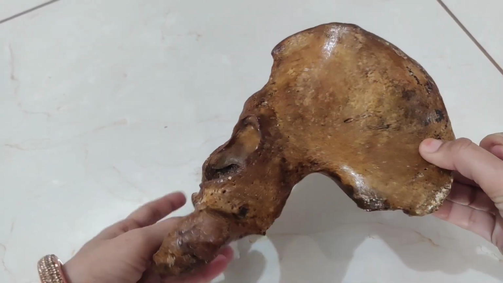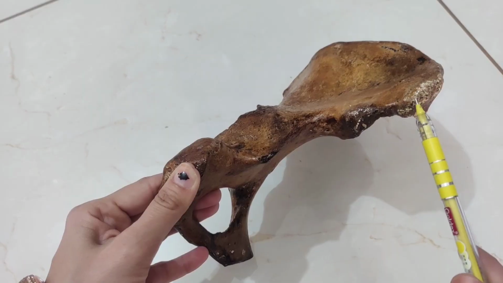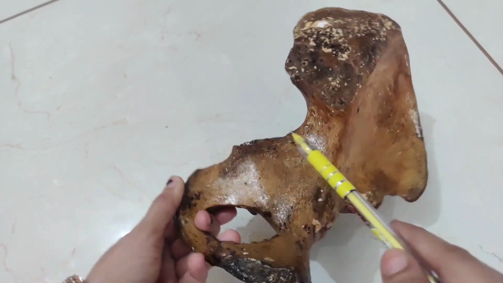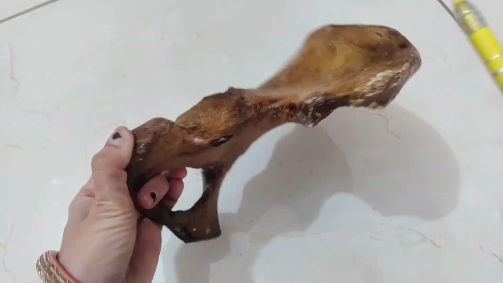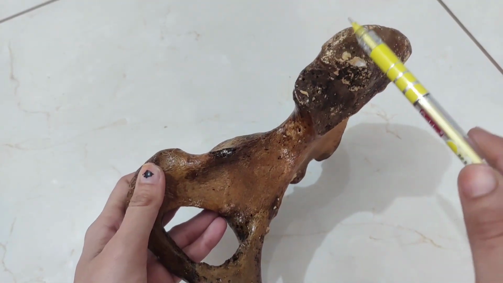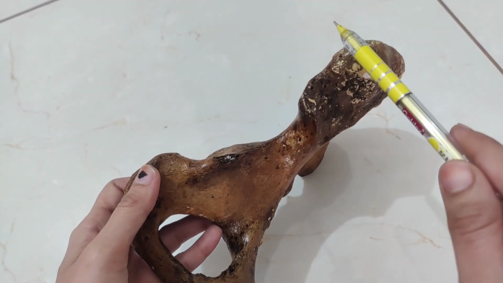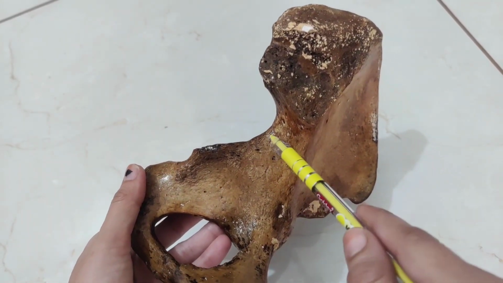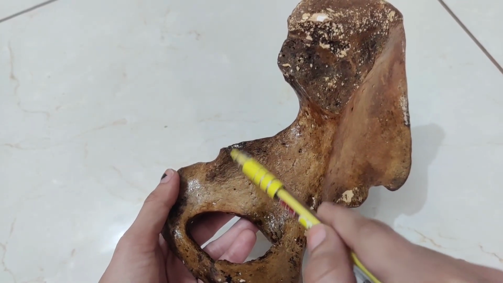Now we talk about the posterior border. The posterior border extends from the posterior superior iliac spine to the upper half of the lower margin of the greater sciatic notch. This one is the greater sciatic notch. This is the iliac crest, with its posterior end and anterior end. The posterior end is called the posterior superior iliac spine.